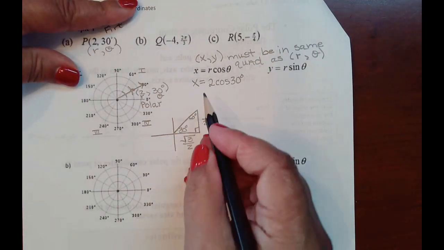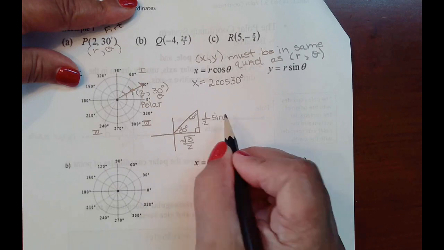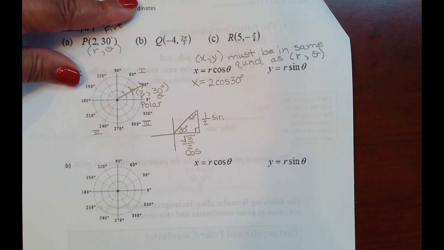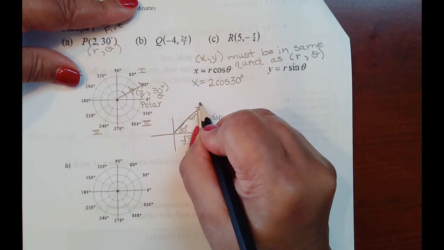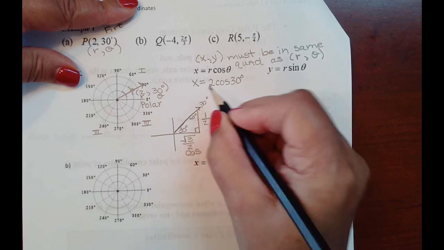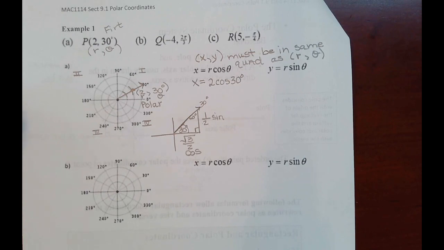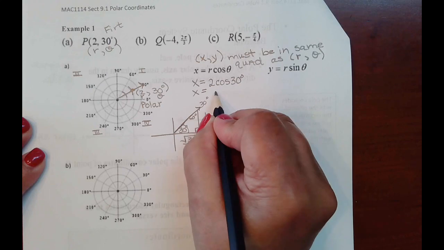Hey, remember that vertical leg is always referred to as sine. It's related to the y value. Horizontal leg on your triangle is the cosine value. And this was all created by rotating our hypotenuse to 30 degrees, which is why this reference angle is 30 degrees. So that when you go to complete these values for x and y, you can just grab the values right from the picture.